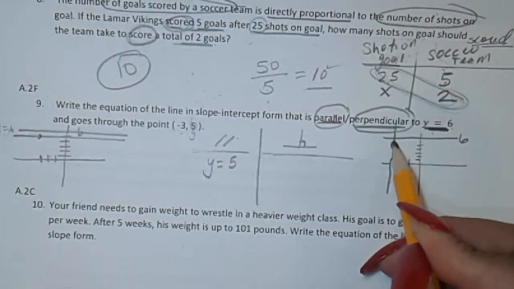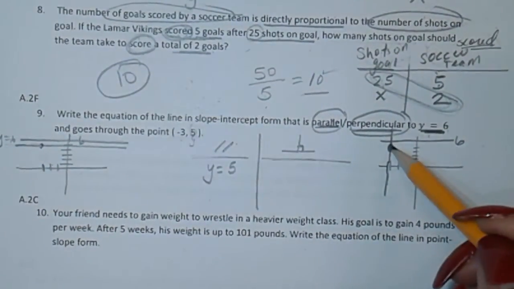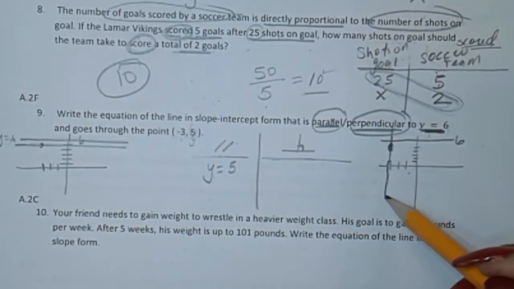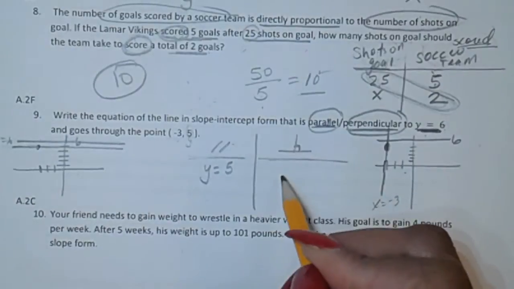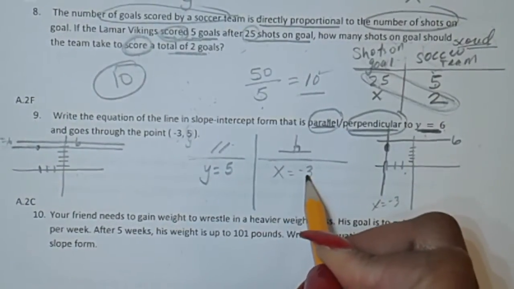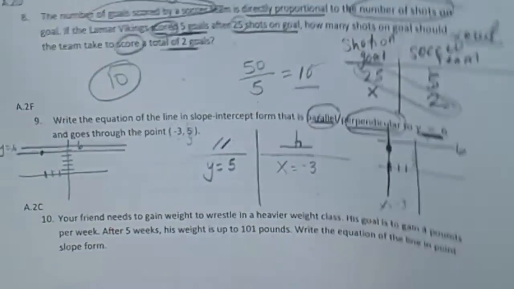And it goes through that point. So what point did I go through? -3, 5. And what is that line? That is x equals -3. There we have it. So I just chose the x value. Good job. Let's move on.